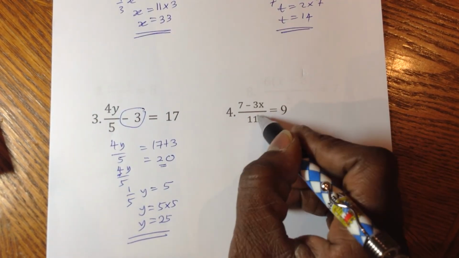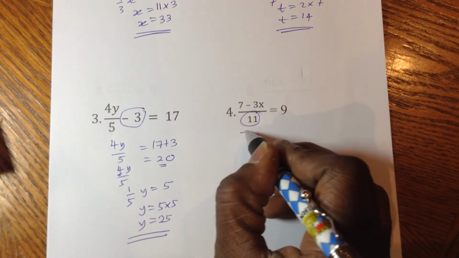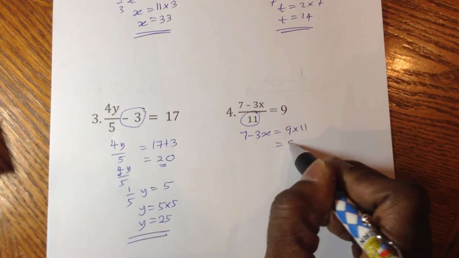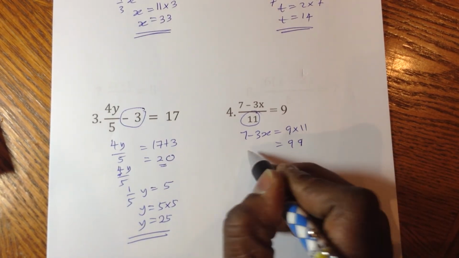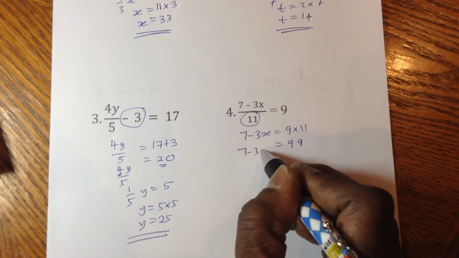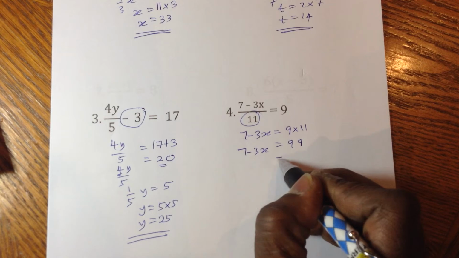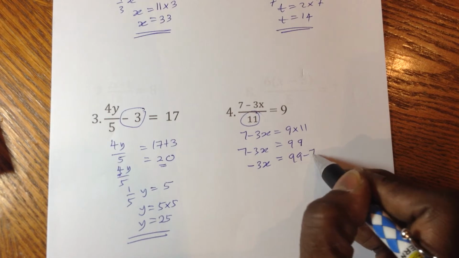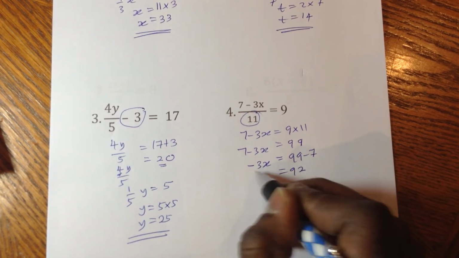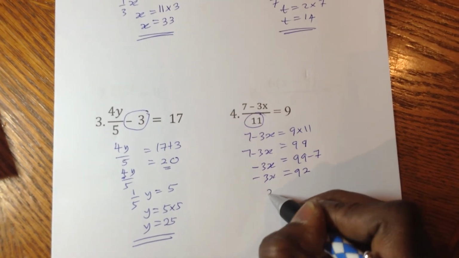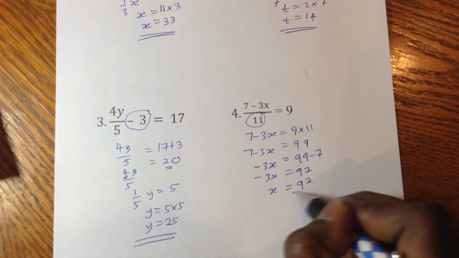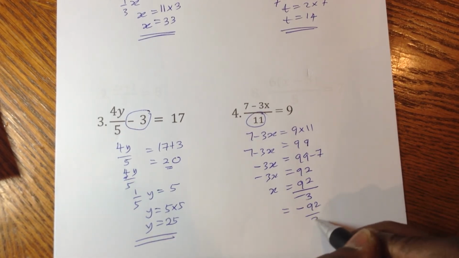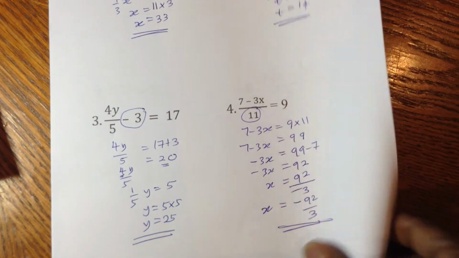I'll start by multiplying by 11 because it's dividing by 11. So I'm going to get 7 minus 3x equals 9 times 11, which is 99. So 7 minus 3x is 99. I subtract 7 from both ends. I'm going to get minus 3x equals 99 minus 7, which is 92. So minus 3x equals 92. Therefore x equals 92 over minus 3, which is the same as negative 92 over 3. Remember, a fraction is a number, so I can stop there.